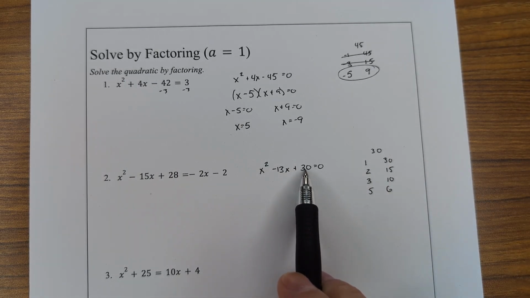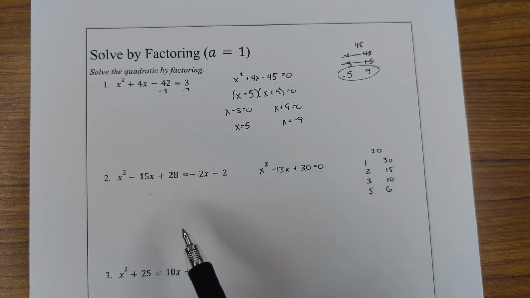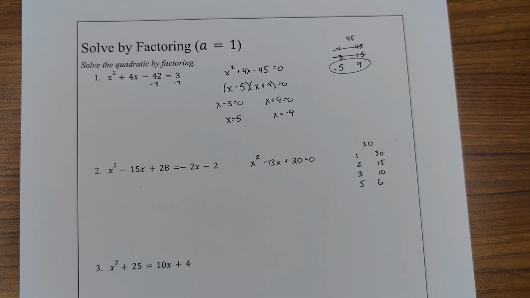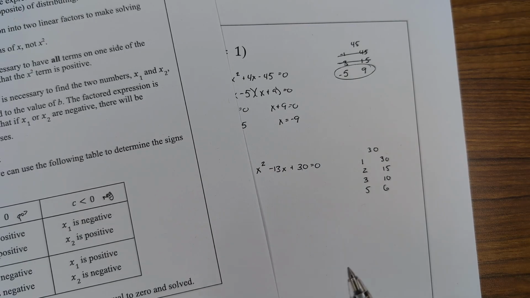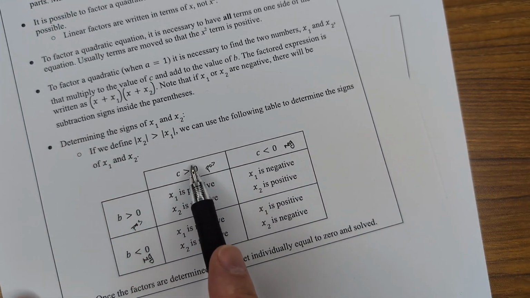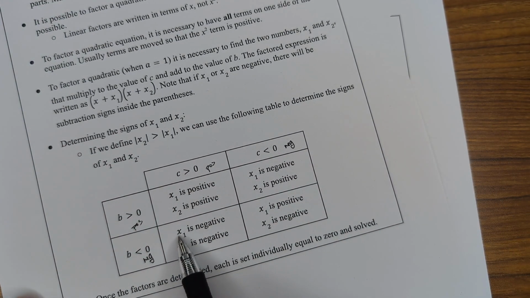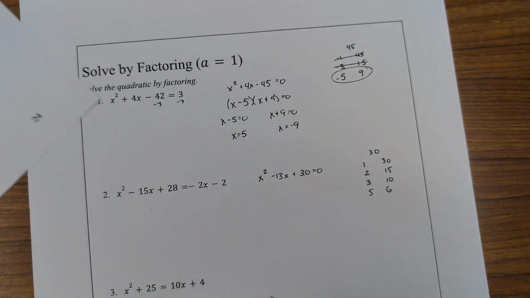Now, the last number is positive. The middle number is negative, so using the rule on the previous sheet, c is positive and b is negative. Everybody's negative. Both x1 and x2 are negative values.